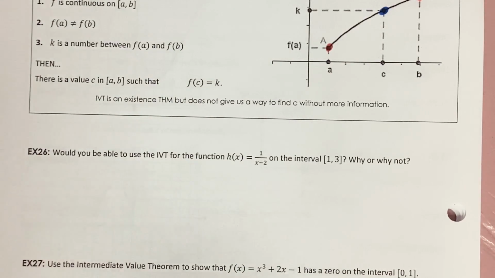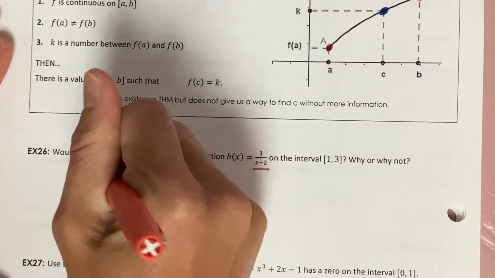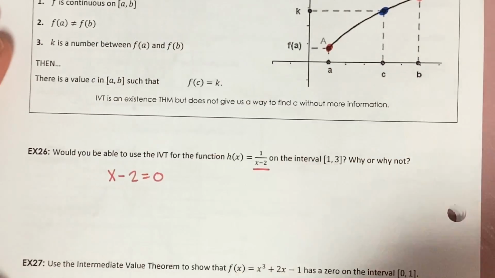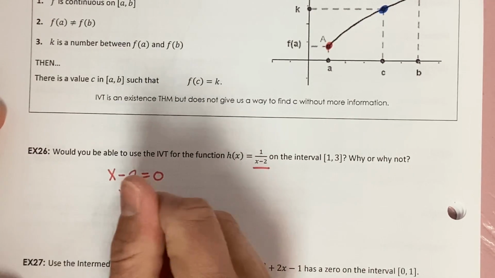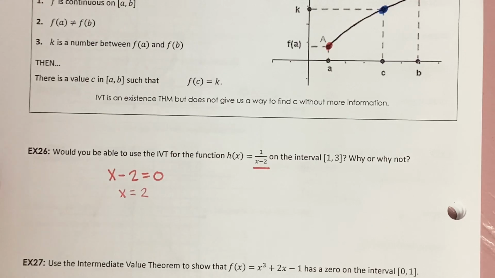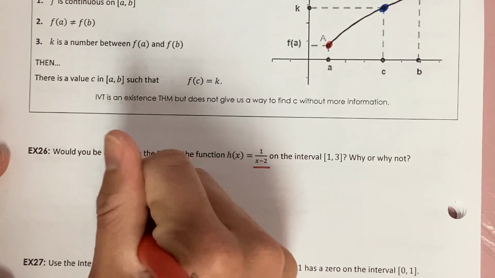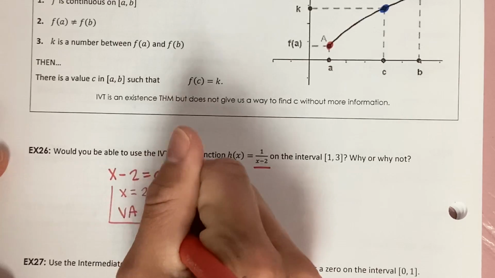All right. On this one, are you going to jump? No, the only time that you're going to jump is if you have a piecewise. All right, does it have a hole? Holes have to have common factors on top and bottom, so does this one have a hole? Nope, because there's not the exact same thing on top and bottom. Does it have a vertical asymptote? Yes. So we are going to take the bottom and we're going to set it equal to 0. And we're going to add 2 on both sides. And so you have a vertical asymptote at x equals 2.